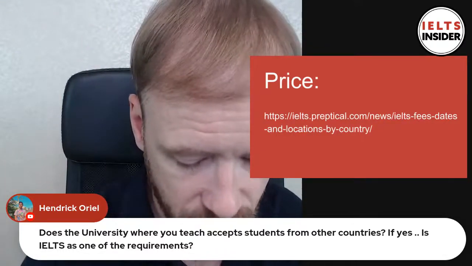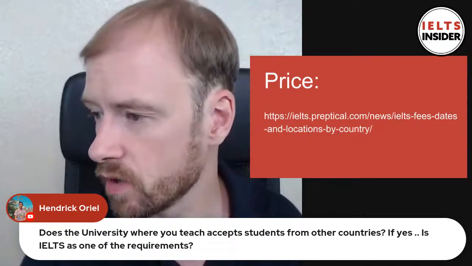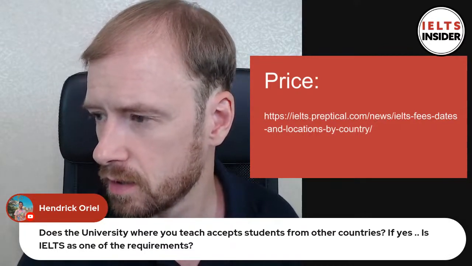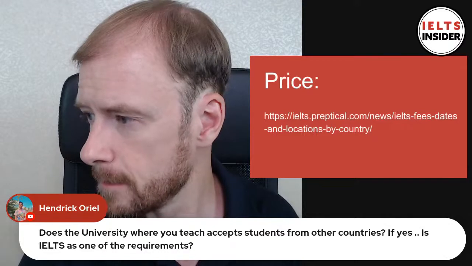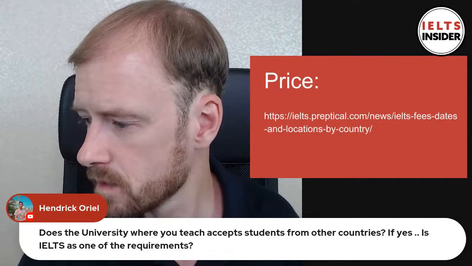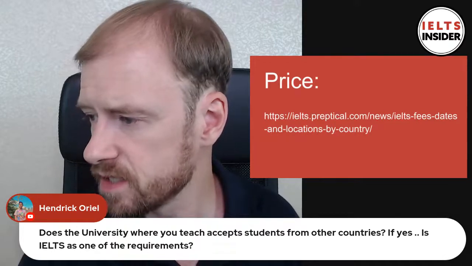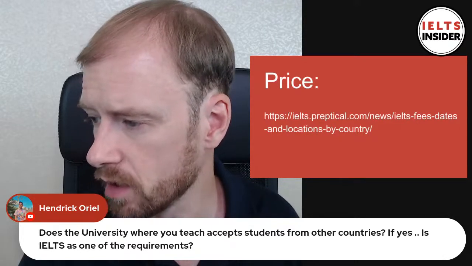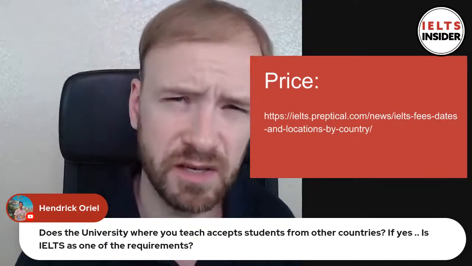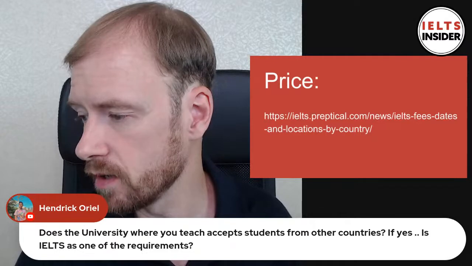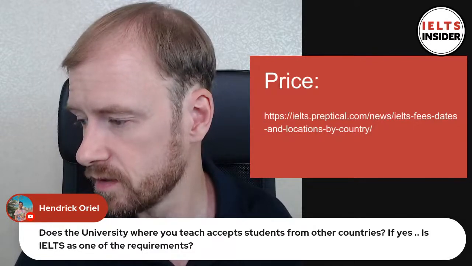Let me take a quick check of the requirements. It depends on the universities, and it also depends on your program. Some of them are requiring band 7.